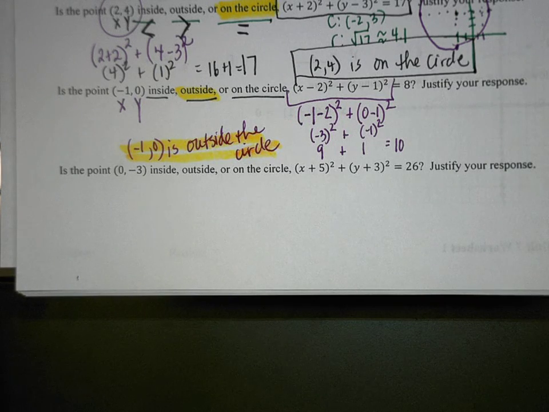Okay, anybody want to come up and do the problem for us? Yeah, come on up. Yeah, and then you get to get candy too. No pressure.